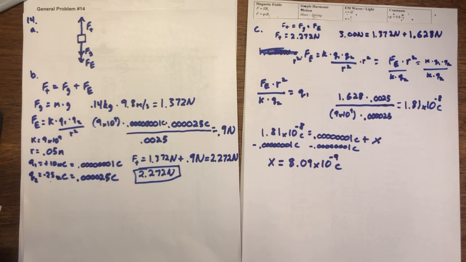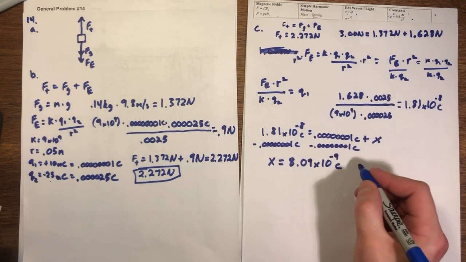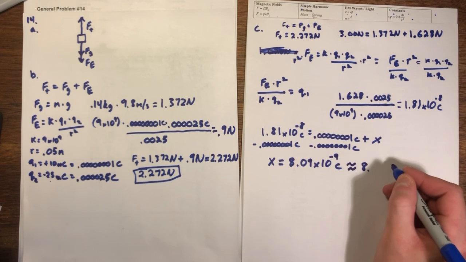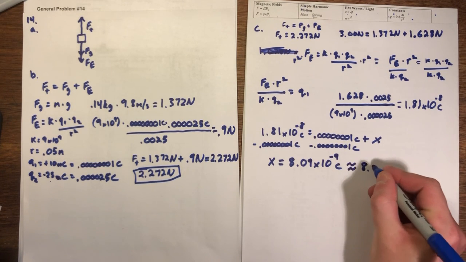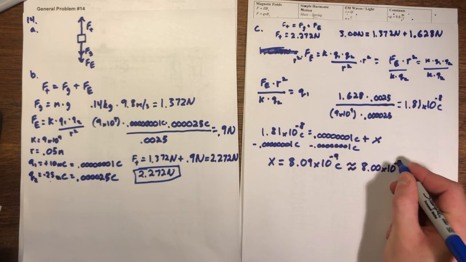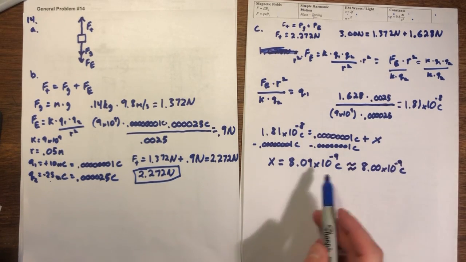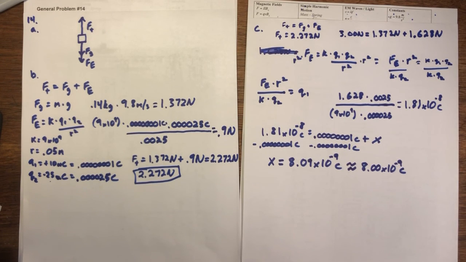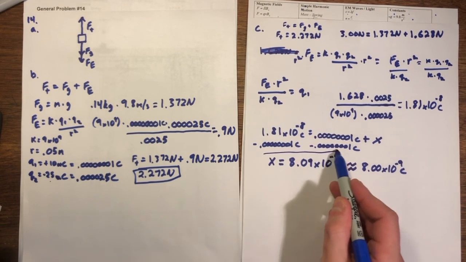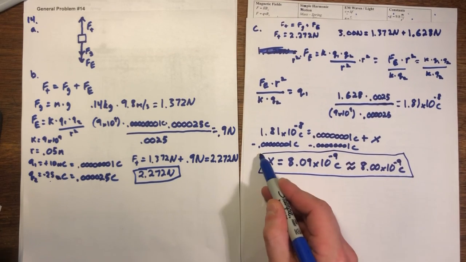What does our answer key say? The answer key says 8.00 times 10 to the negative 9 coulombs. Because of the rounding and things like that, that's why that happens. But yeah, definitely a little tough.